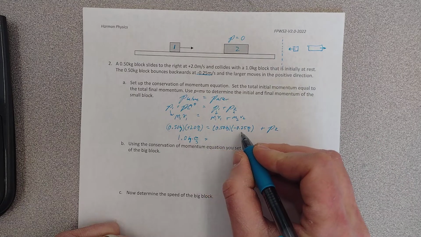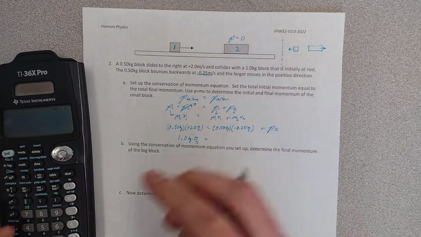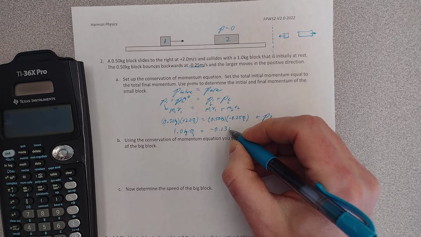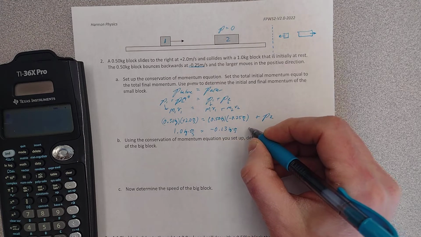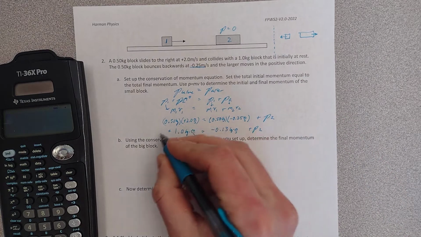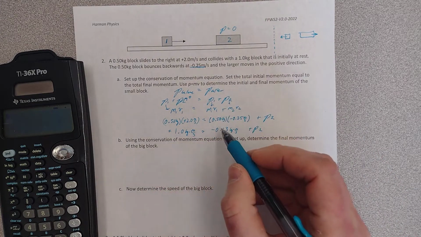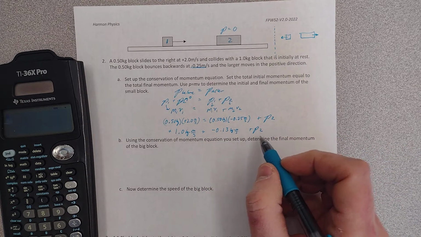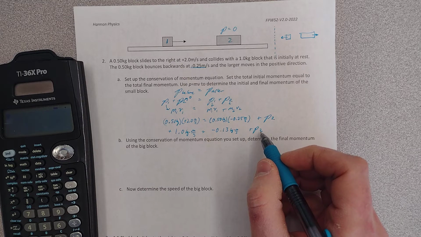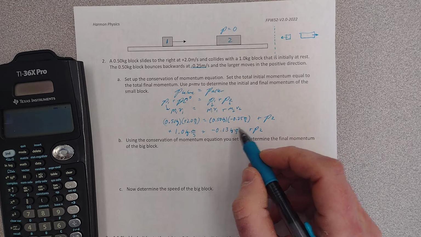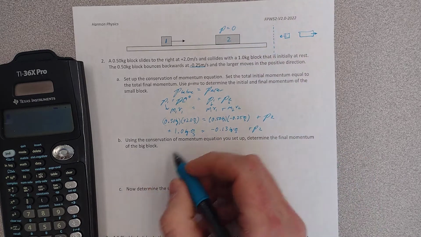So 0.5 times negative 0.25 is negative 0.13 kilograms times meters per second. If the initial momentum is positive 1, but P1 bounces backwards, that means P2 has to be positive, and big enough so that when you take away 0.13, it gives you 1.